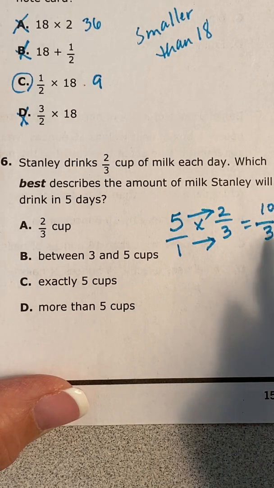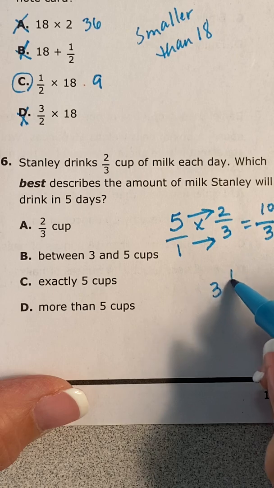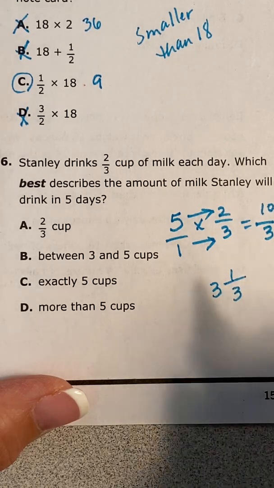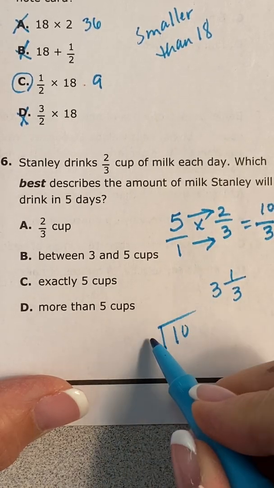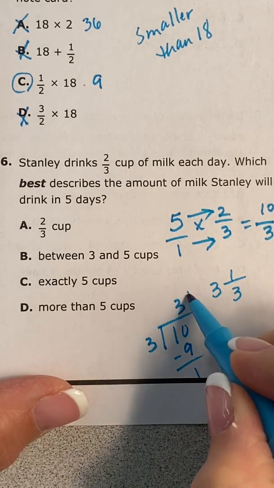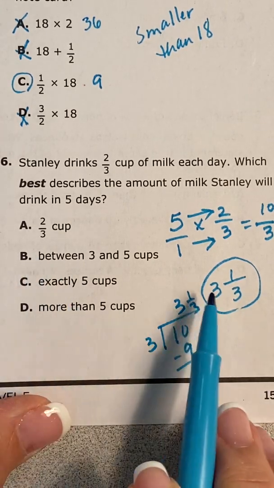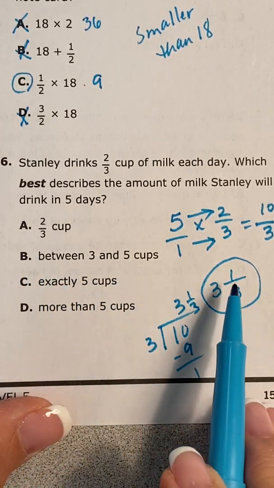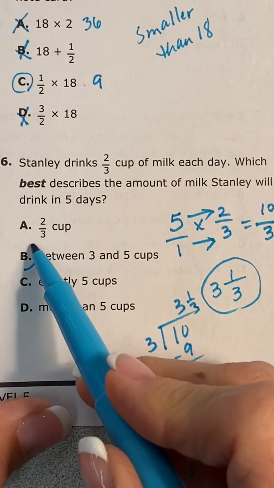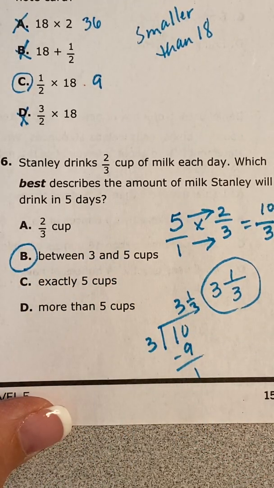You can tell I'm kind of getting a little bit tired. 3 divides into 10 3 times with what left over? With 1. Again, if you need to do the math, prove it. Your remainder is 1/3. There you go. So it's not 2/3. It's in between 3 and 5 cups. Can it be exactly 5, more than 5? No. Nice job.